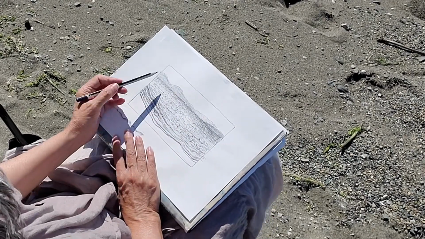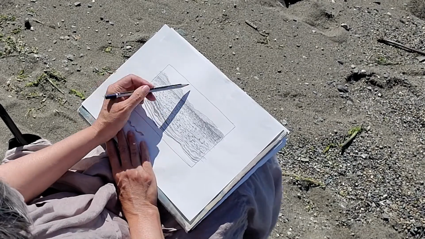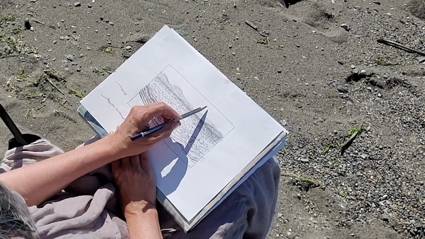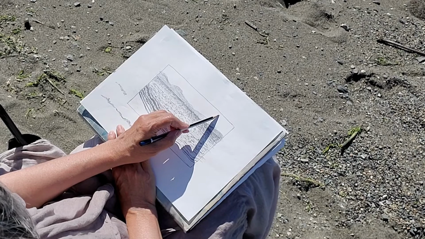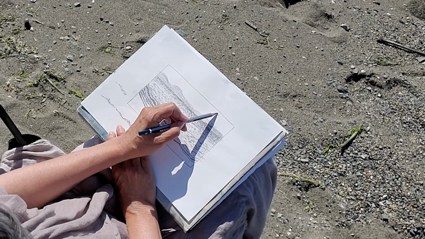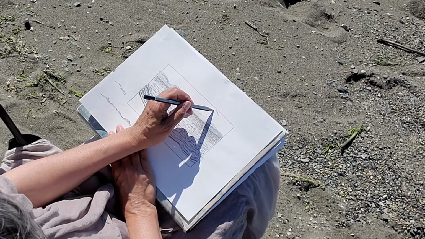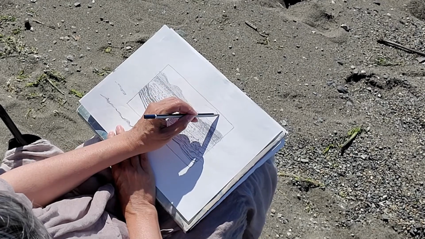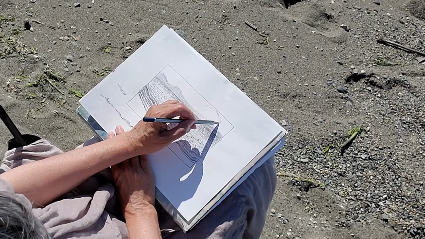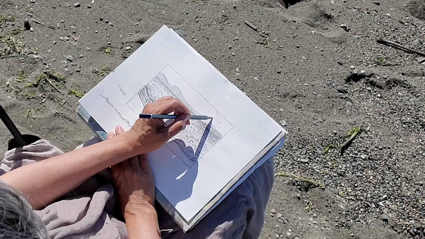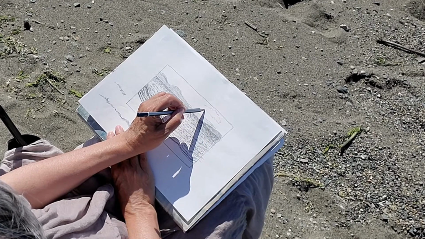Okay, now let's draw our cloud. So I'm going to imagine there's a cloud here. I don't actually see any clouds, so I'm going to just draw the shape of some kind of random cloud. A little bit flatter on the bottom.